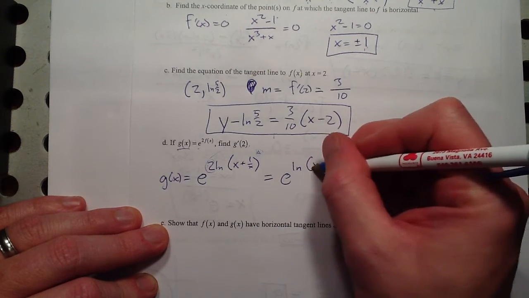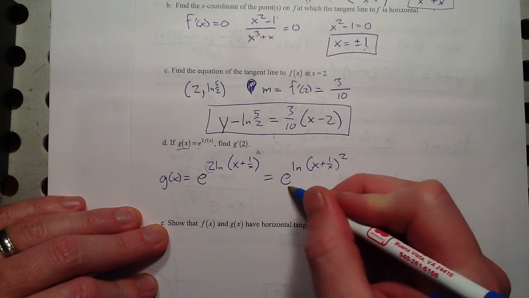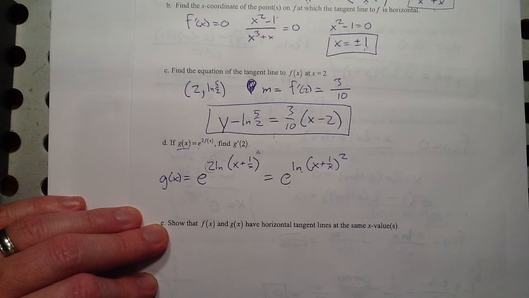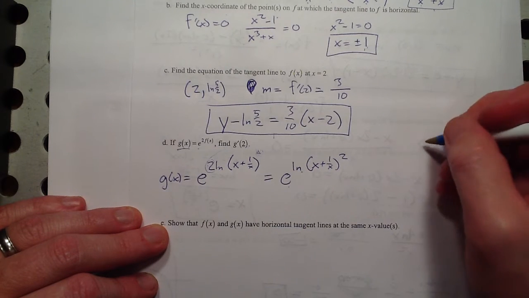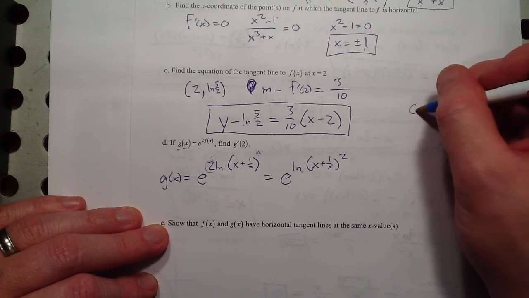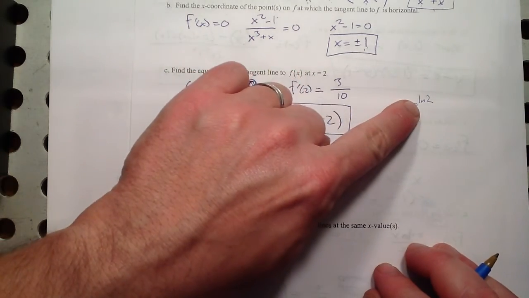Because you should know that if you have e to the natural log of something, those two things are inverse operations. They cancel each other out. Example, think about this for a second. Right over in the margin here. You had e to the natural log of 2. Well, what is the natural log of 2?